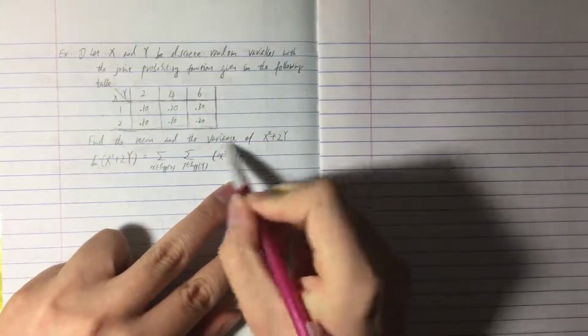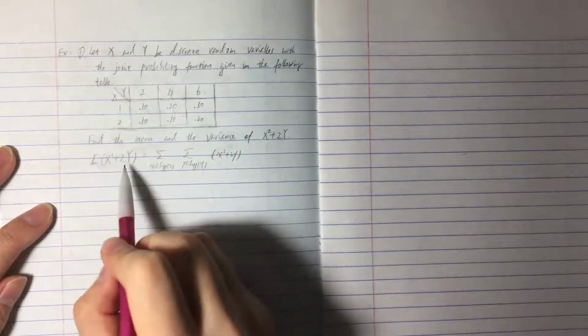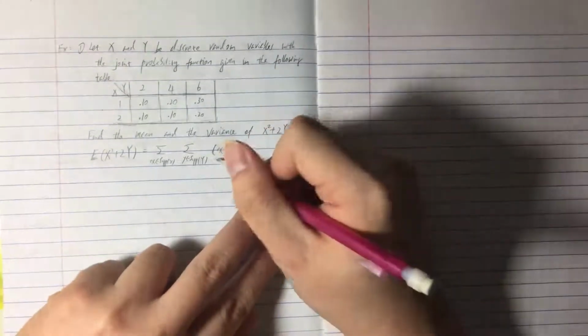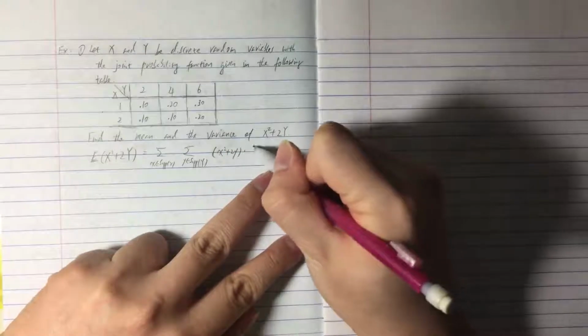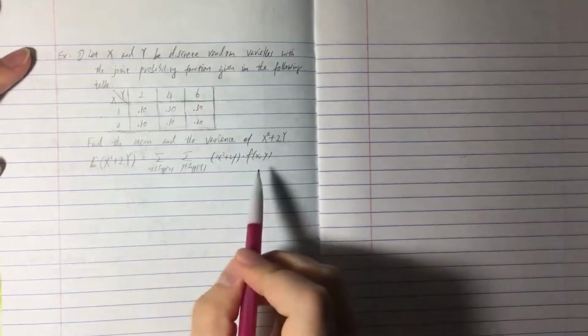Here we use lowercase letters. For the function in the parentheses, this is a function of random variables, so it must be capital letters. And for the function here, we use lowercase letters. That's function g, times the probability function f of x, y. Then find the sum for all x in the support and for all y in the support.